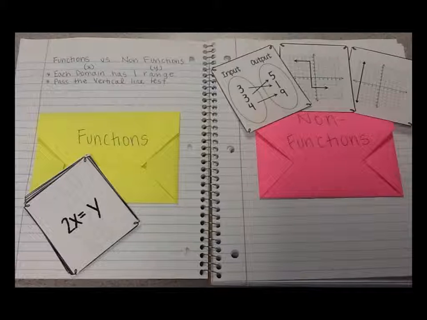So we sorted our cards into functions and non-functions. And I've given you 3 examples of non-functions right here. This was one that you guys asked me about because 3 was listed twice, which made it appear that it had one y value, but 3 is paired with 1 and 5, and that is why it is not a function. It doesn't matter if they list it twice. That's bad. We do not want x to repeat with 2 different y values.